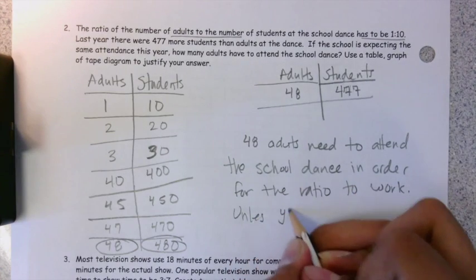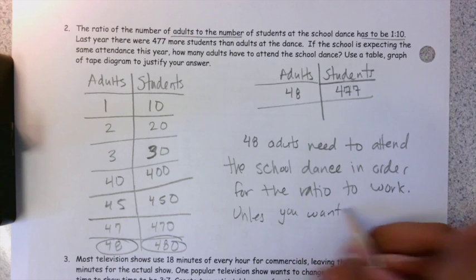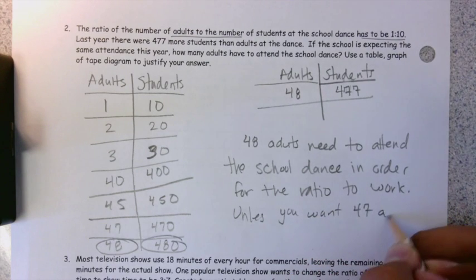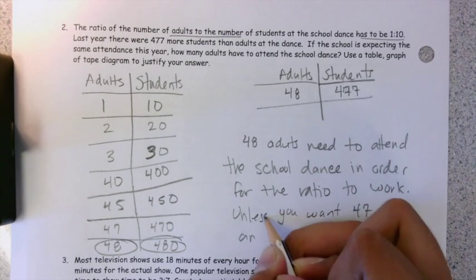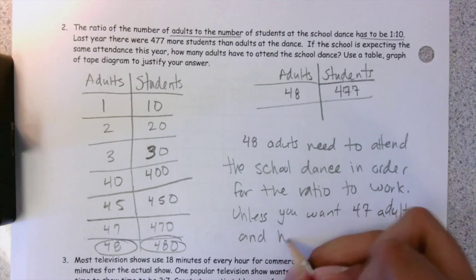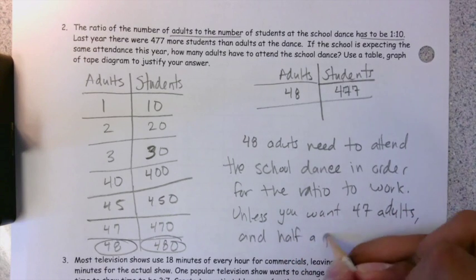Unless you want 47 adults and half a person.